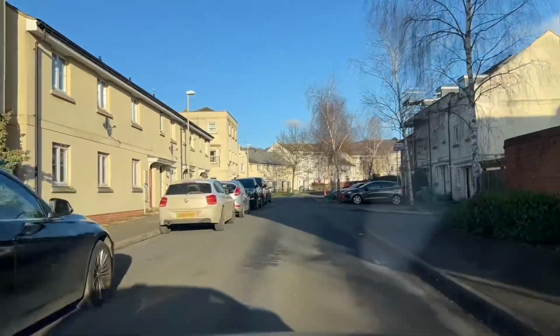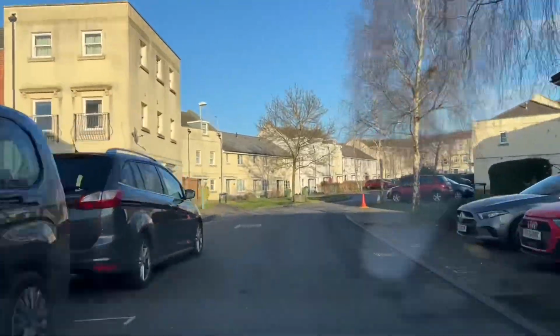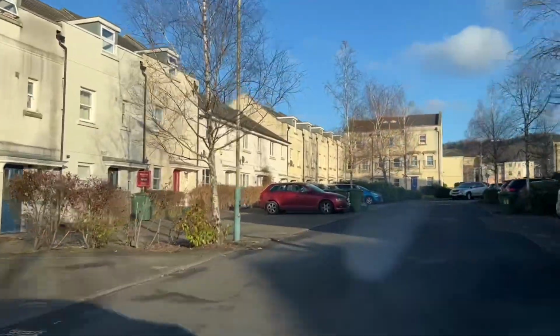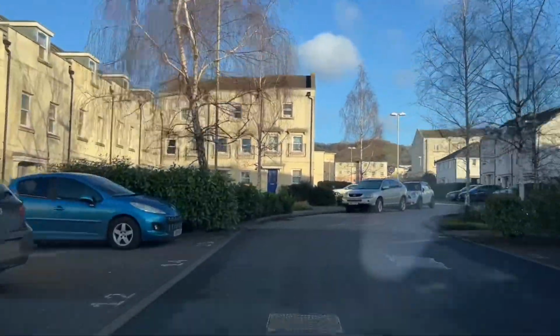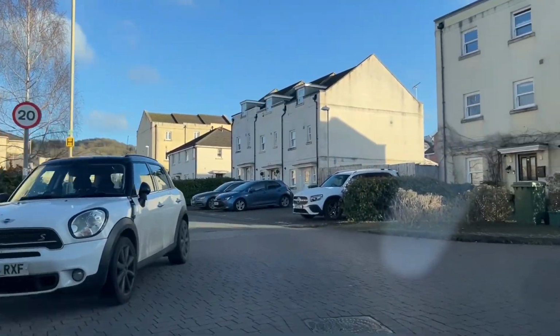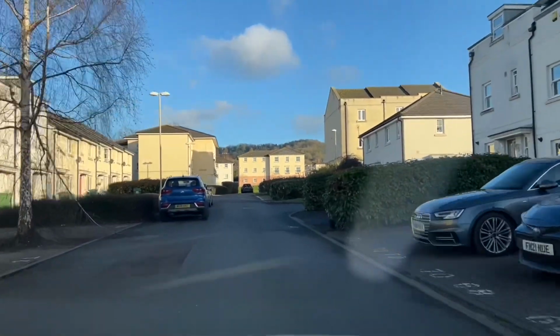If that reminder wasn't here, this could look like a 30 because it's residential and the lampposts are closely set together. So there constantly needs to be reminders down here every 15 seconds. If you had speed bumps and speed cushions, you may find that there are fewer reminders in the area.